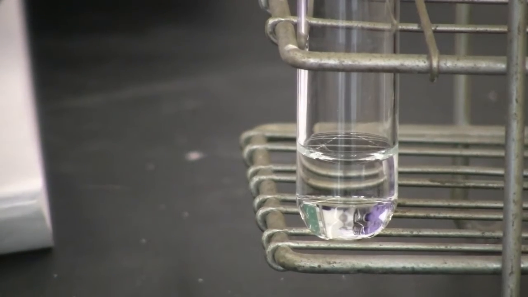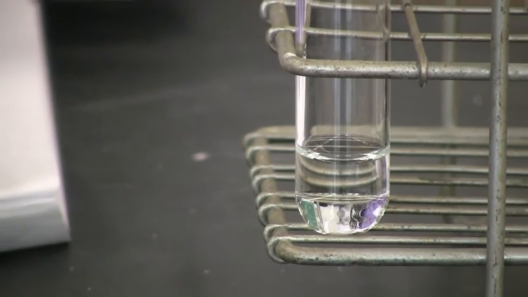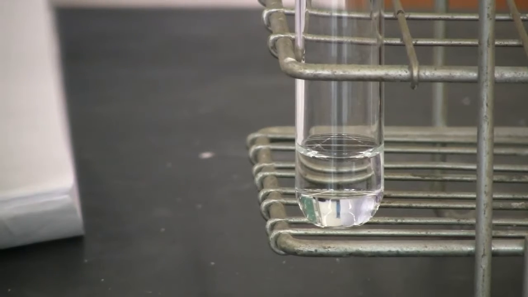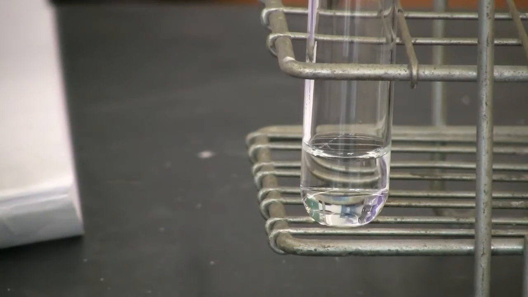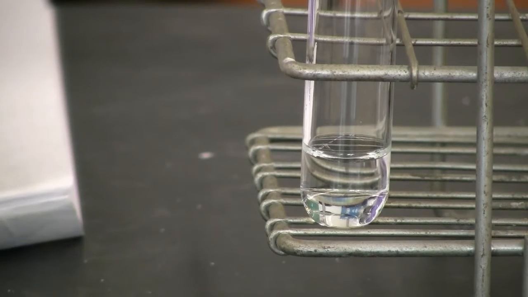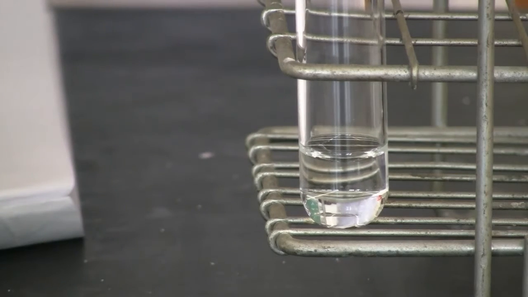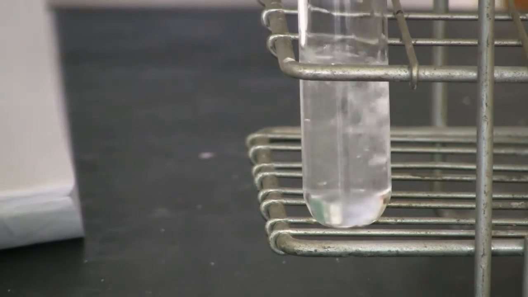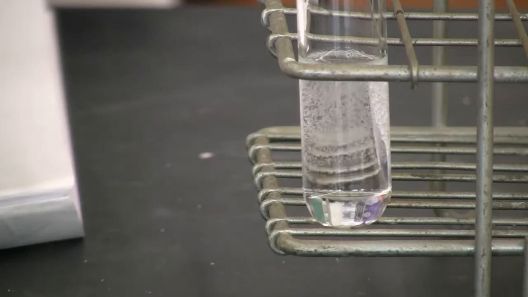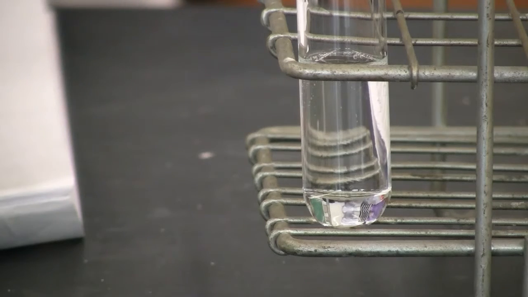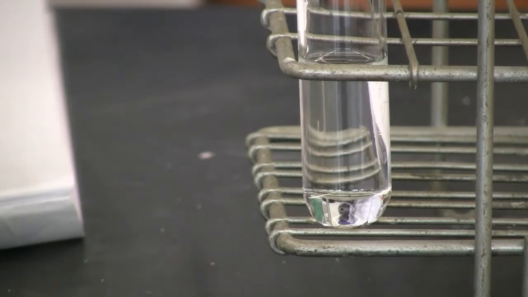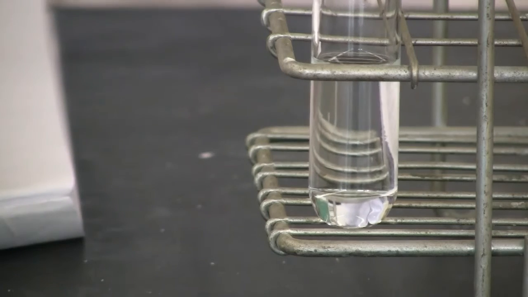Reaction 12. We'll mix sodium carbonate solution with hydrochloric acid. So sodium carbonate is already in there. Hydrochloric acid I need. Notice the small, tiny, white stuff.